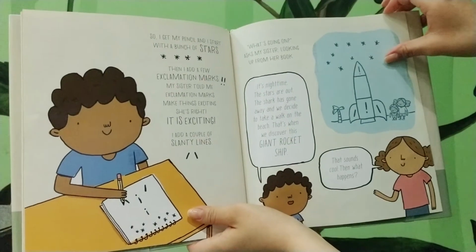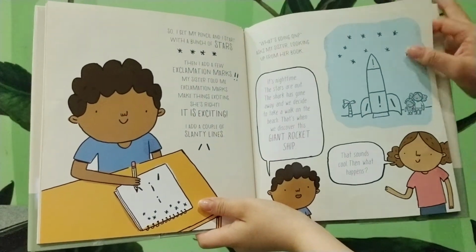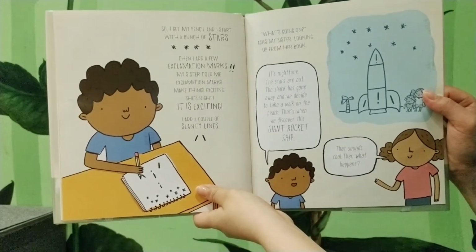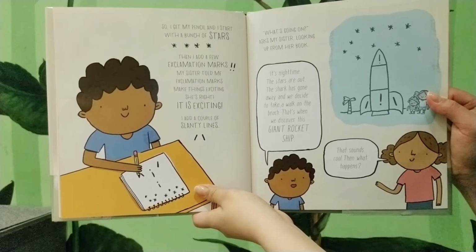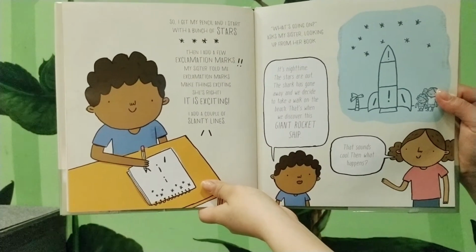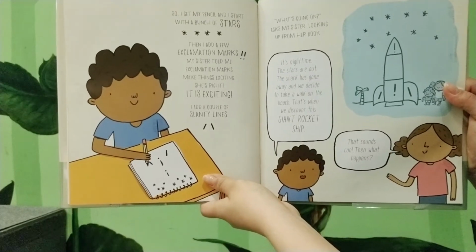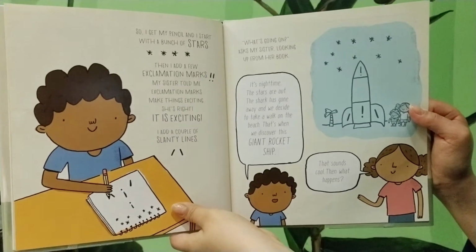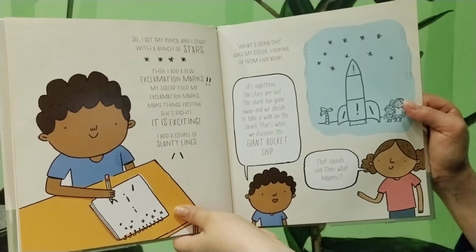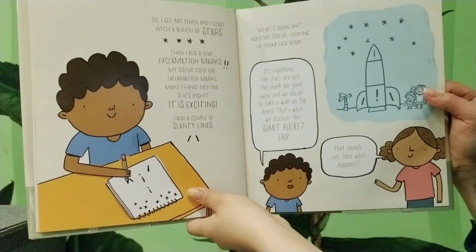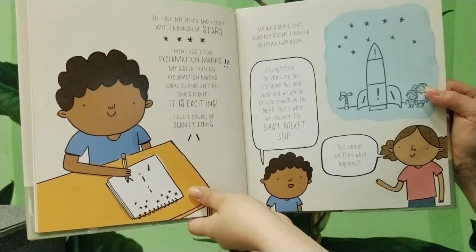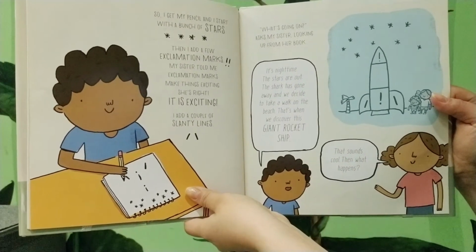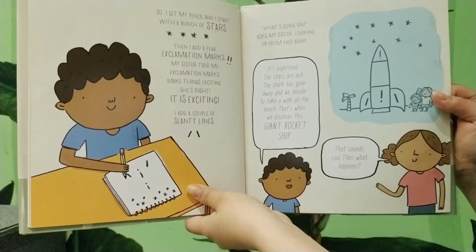So I get my pencil and I start with a bunch of stars. Then I add a few exclamation marks. My sister told me exclamation marks make things exciting, and she's right, it is exciting. I add a couple of slanty lines. What's going on? asked my sister, looking up from her book. It's nighttime. The stars are out, the shark has gone away, and we decide to take a walk on the beach. That's when we discover this giant rocket ship.